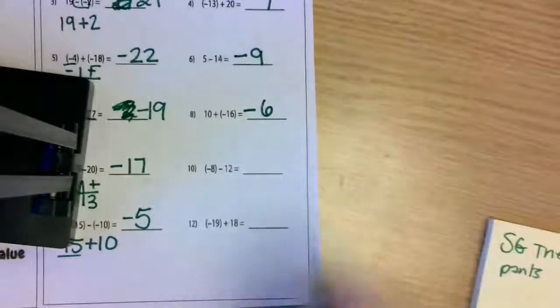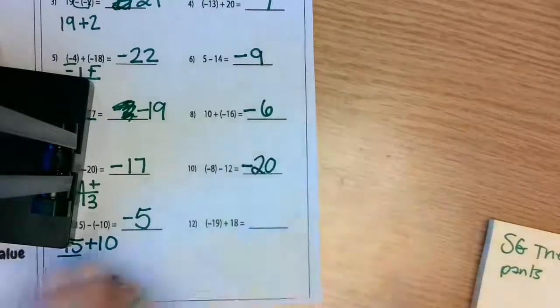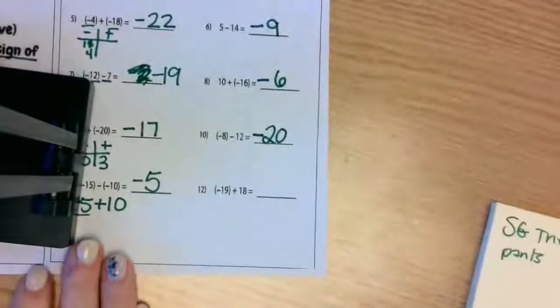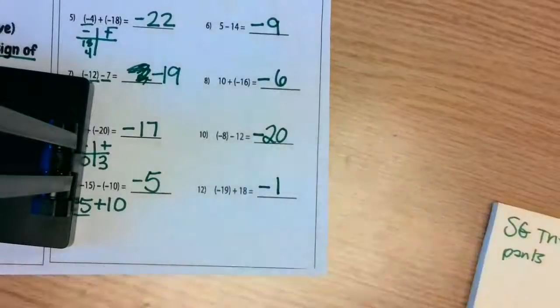-8 and -12, they're both negative, so we're going to have a negative answer. And it's going to be 20, because 8 and 12 is 20. Then our last one, -19 is bigger than 18. It's bigger by 1, so our answer is -1.